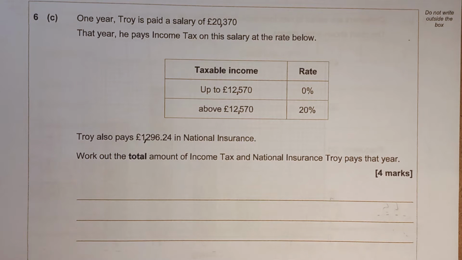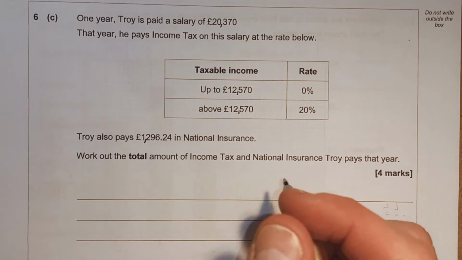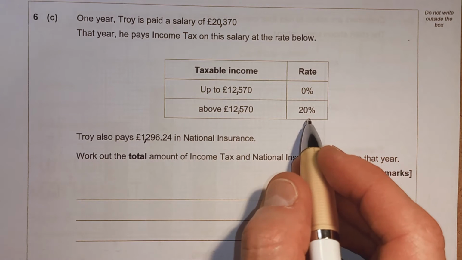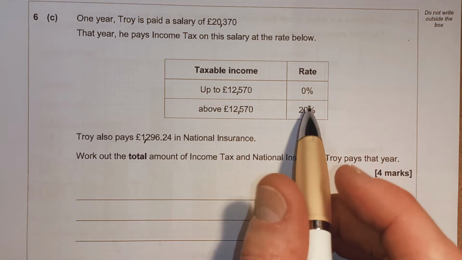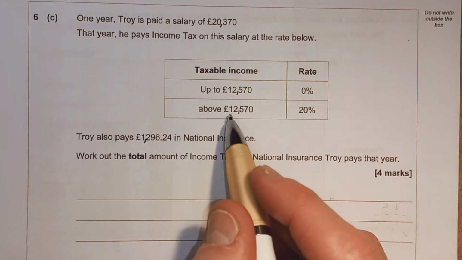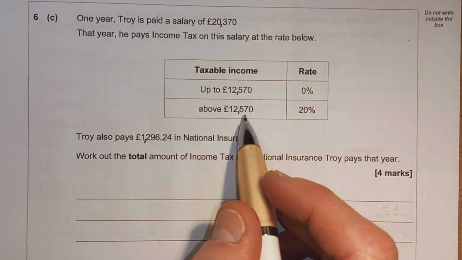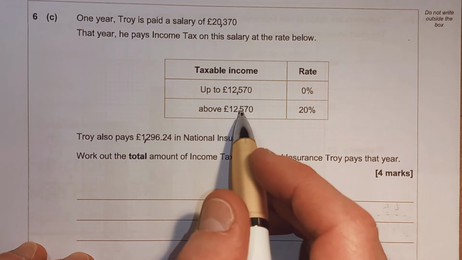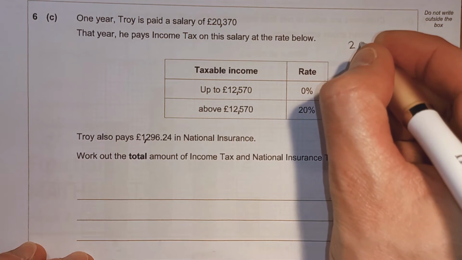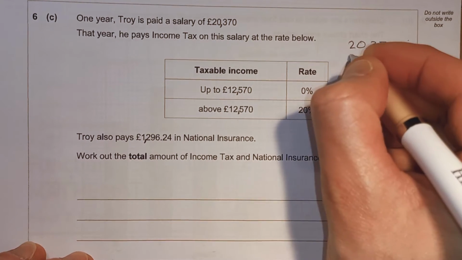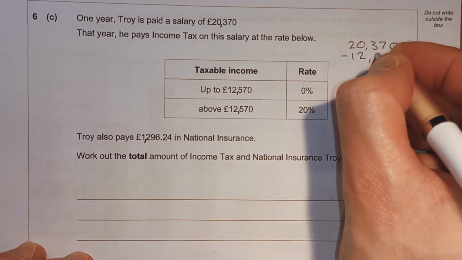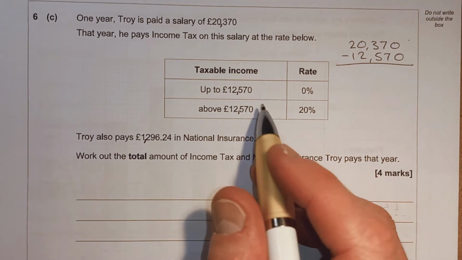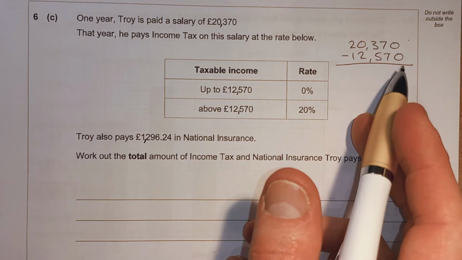So the first thing we need to do is to work out how much tax he pays. Well, we know his salary is £20,370, so he's going to be paying a rate of 20%. But he's not paying 20% on all of this. It's only on his salary or his income above 12,570. So we've got to find out what the difference is between these amounts. So 20,370 subtract 12,570. And this is the way income tax works for everyone. You don't have to pay tax on the first amount, so we can take it off.